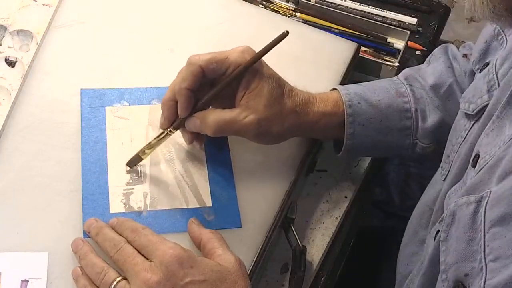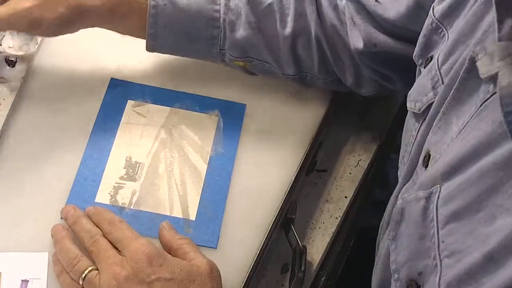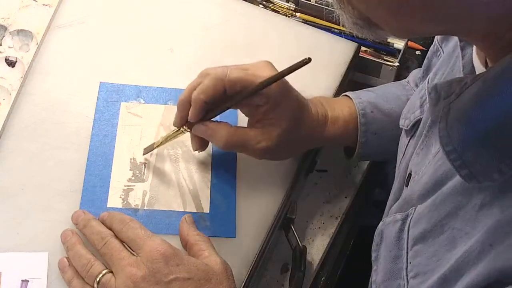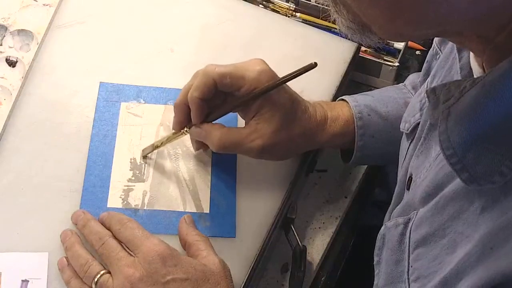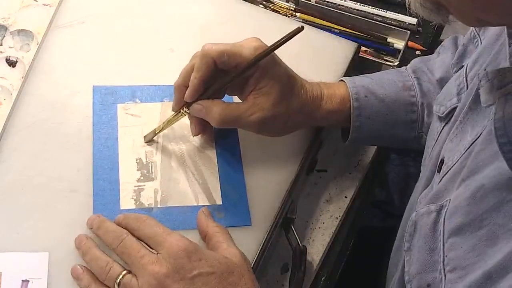Okay, so far everything I'm putting on this paper I would consider to be mid-tone. Different shades of mid-tone, but mid-tone nonetheless.